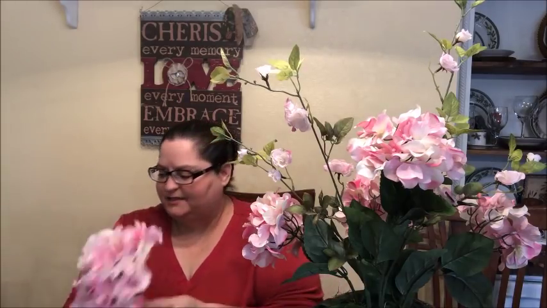I decided that I wanted to add some pinks. I've got some grays and some blues in my living room, and I thought, well, you know what? I want to give it a little bit of a feminine touch, so I'm adding pink flowers.